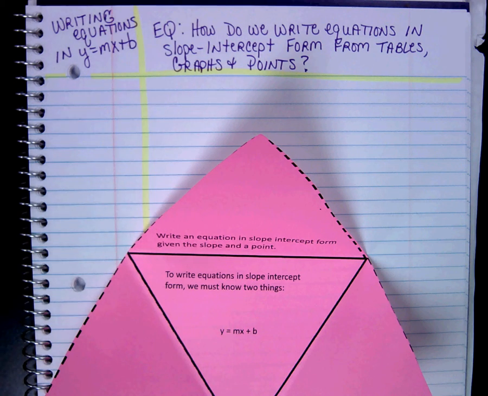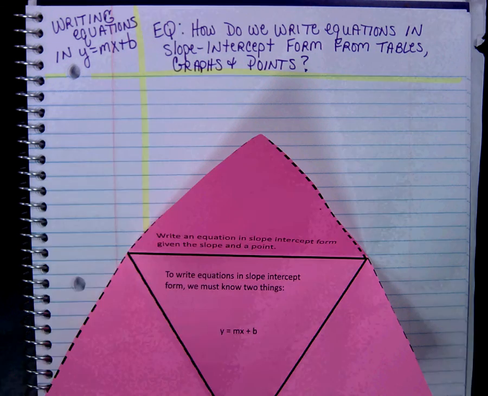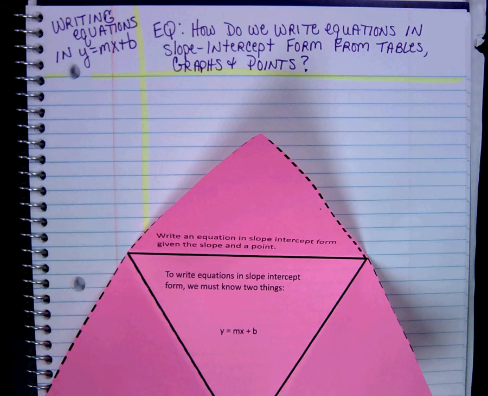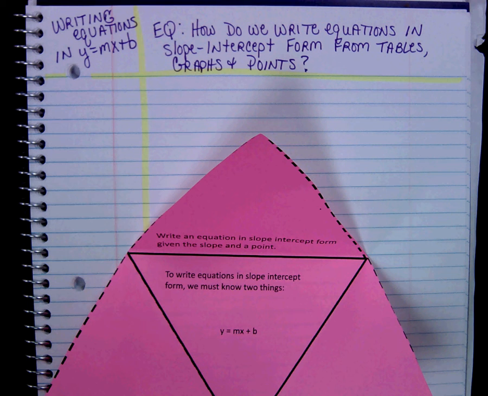This lesson is going to talk about how to write equations in slope-intercept form. Our essential question: how do we write equations in slope-intercept form from tables, graphs, and points? In the video, we're mainly going to focus on what to do when we have points, and then we're going to translate that together into what we do when we look at a table and what we do when we look at a graph.